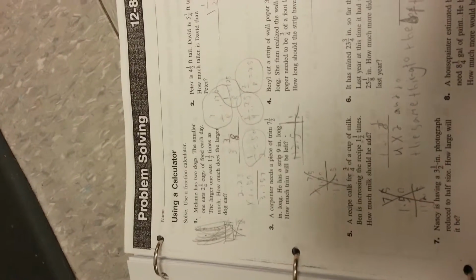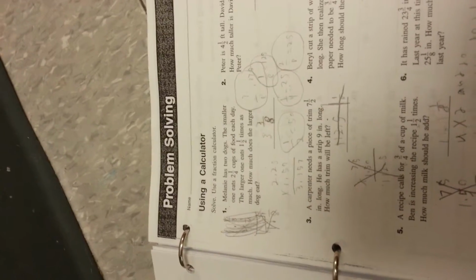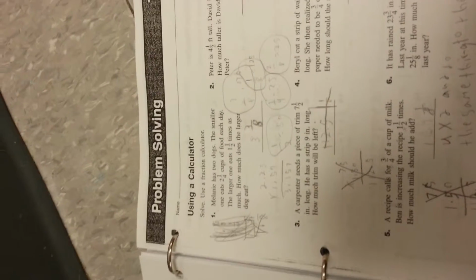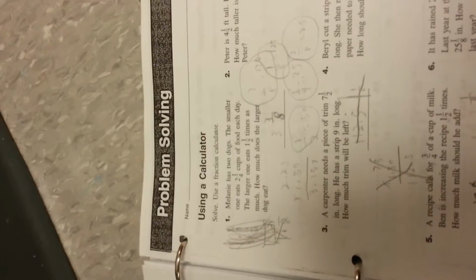Melanie has 2 dogs. The smaller one eats 2 1/4 cups of food each day. The larger one eats 1 1/2 times as much. How much does the larger dog eat? So the larger dog is going to eat more than the little dog, right?